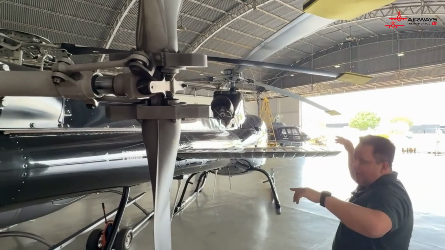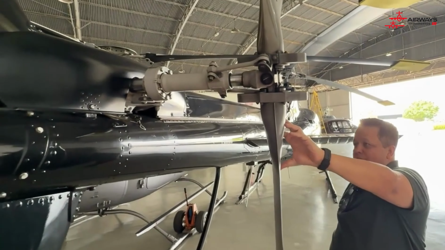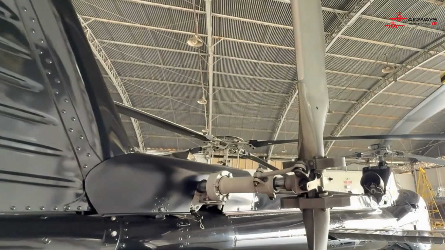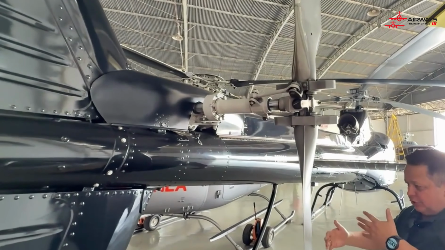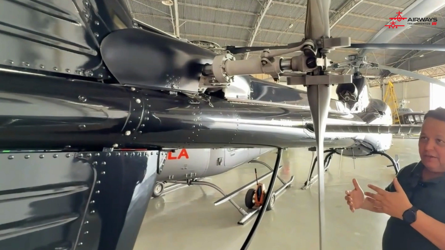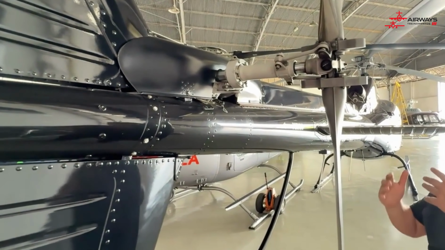So what does the pilot use? He uses the tail rotor here, but during flight, the pilot can't keep his foot on the tail rotor all the time. And then there's another magic number, again from engineering. What does he use?